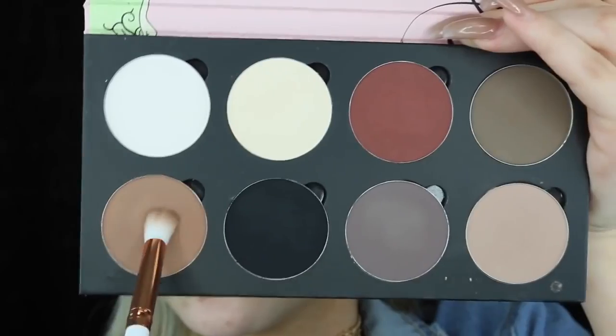Since the eyes are quite taupey, I'm going to be going in with a warmer brown because I prefer warmer over taupey, but I find that baddies usually wear both. So really it's up to you, but my preference is more of a warm tone. So I'm going to be taking this warm brown here.